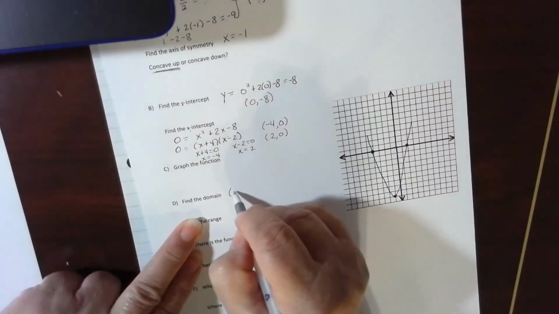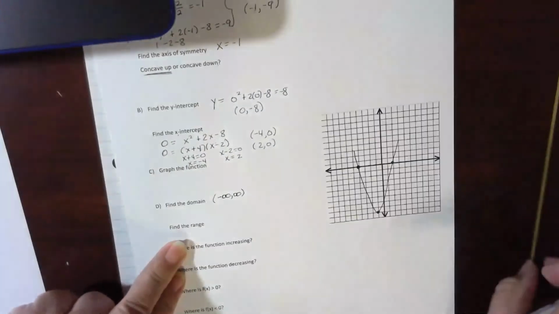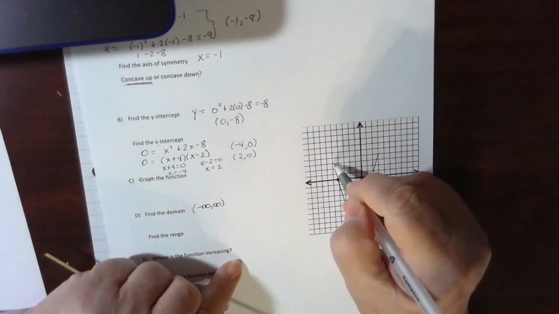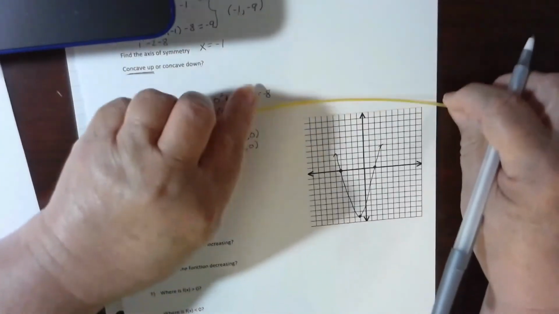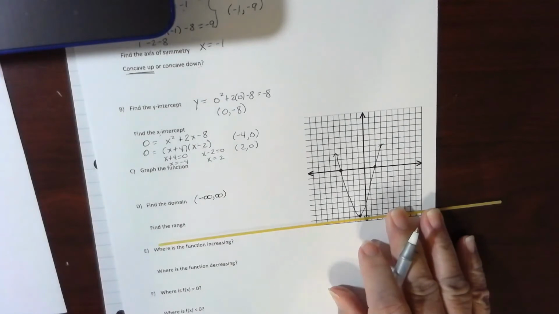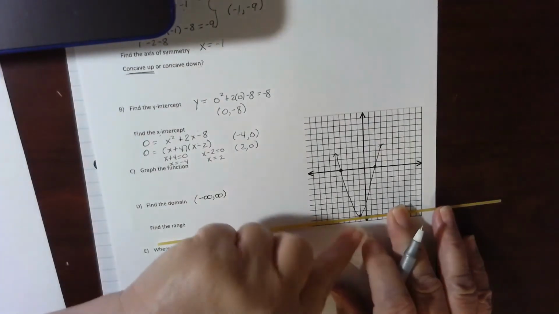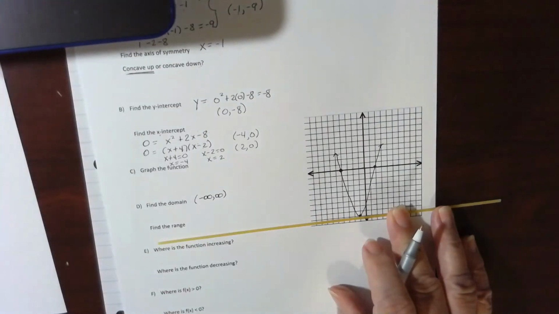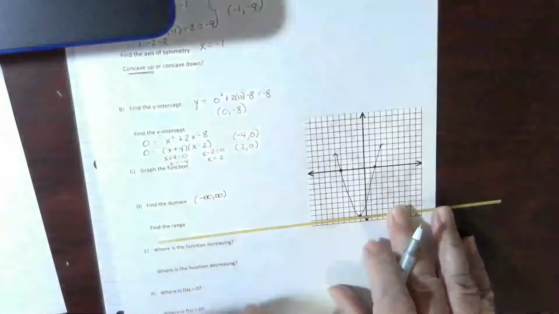Domain, we have said, it's always going to be all real numbers. The range. Well, this time, there's no way to box it in at the top. It keeps going forever, but it does have a starting point at the bottom, and that starting point is the y value of -9. So my y values, that's what your range is, go from -9 up to infinity.